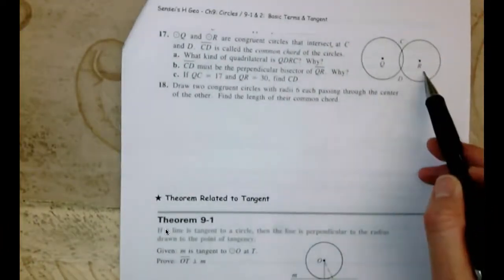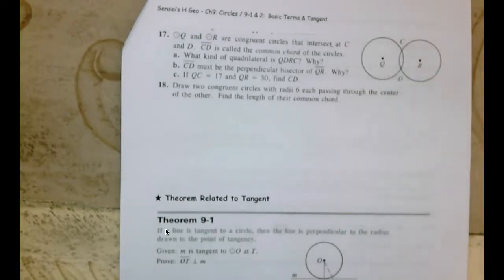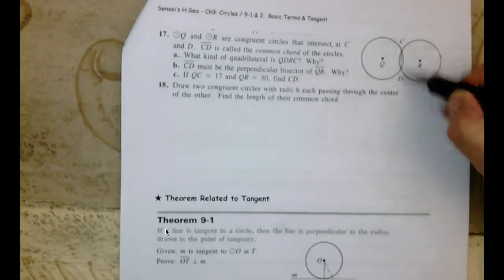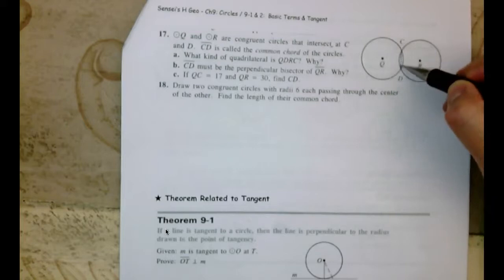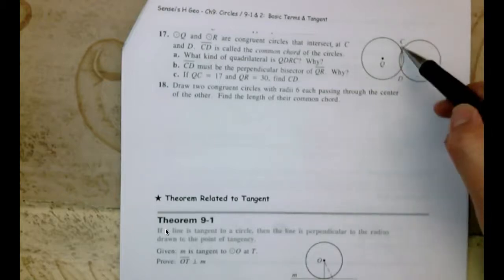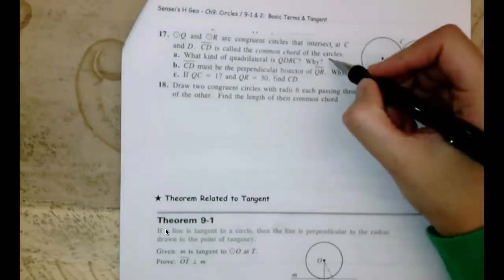Q and R are congruent circles, so that means the radii are the same, and they intersect at C and D, and segment CD is called the common chord. If I draw a line here, that's a chord for this circle, but it's also a chord for this circle, and that's a common chord. And what kind of quadrilateral is QDRC? So it's this. What kind is it? Homework.